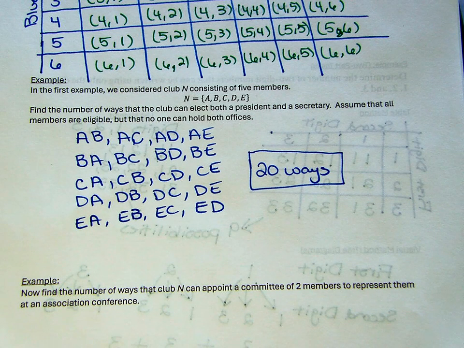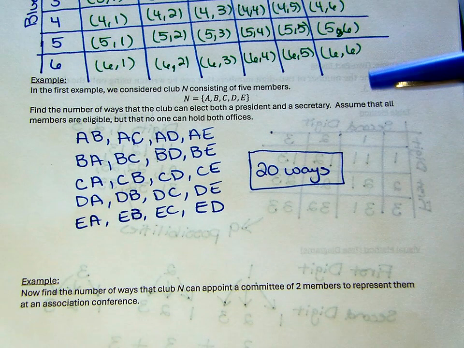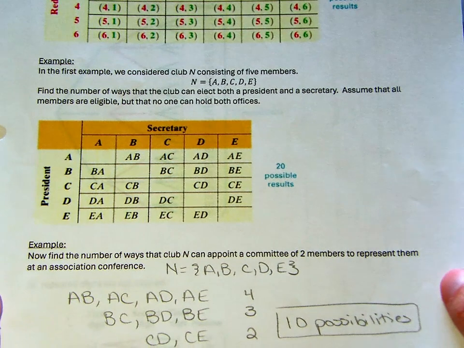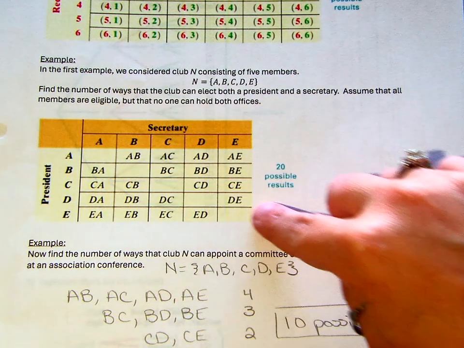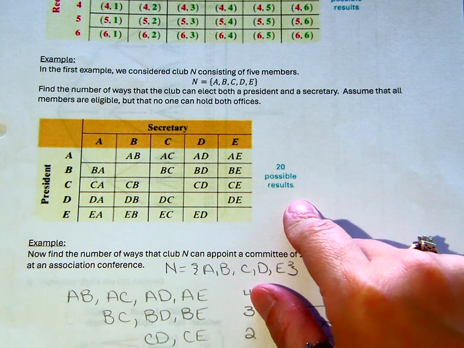And that was just the listing method. I just paired everybody up. You could have also chosen to do a table like we did with the green dice and the blue dice. A table works pretty much the same way, only you'll notice we have a diagonal of empty spaces. Those empty spaces correspond to when you would be paired up doing both the presidential job and the secretarial job at the same time. And that's why they're empty. We just ignored those when we made our list, and we wrote everybody else out. Still get 20 results. Both work.